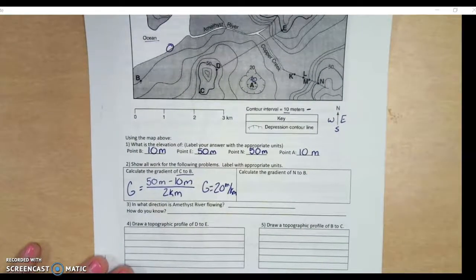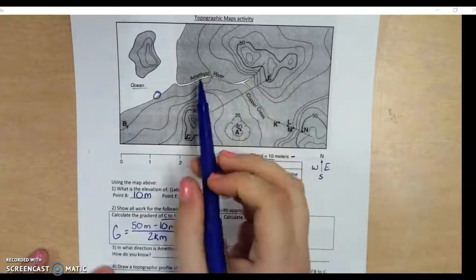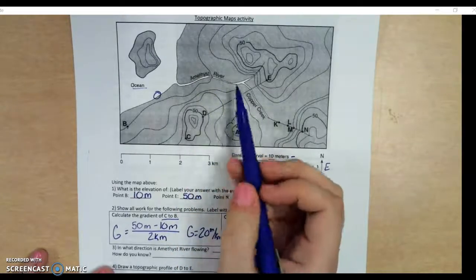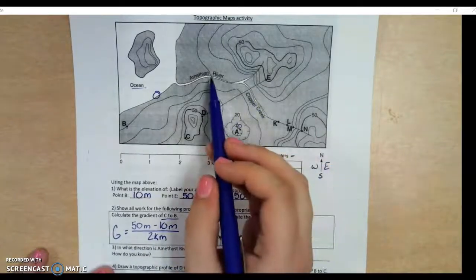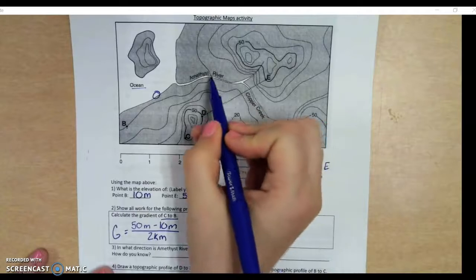Worksheet number 3: which direction is Amethyst River flowing, and how do you know? So here's Amethyst River. And there's a catchy little tune that you can sing to remember how streams flow. Contour lines point upstream, doo-dah, doo-dah. So here's our contour line.